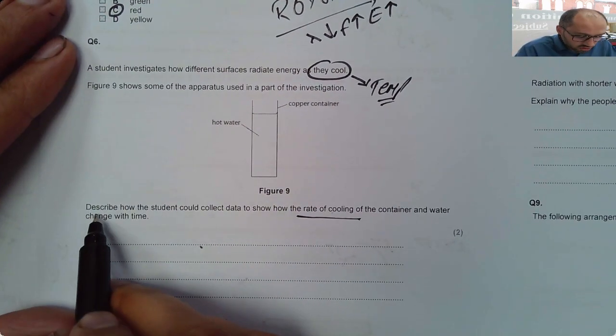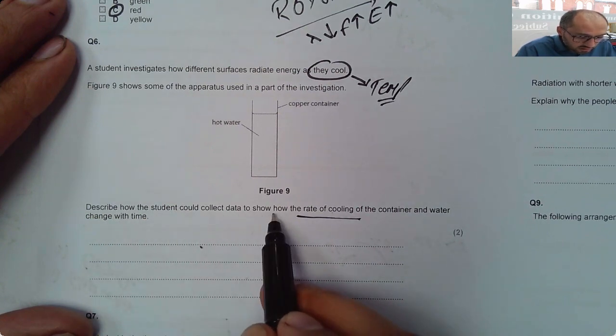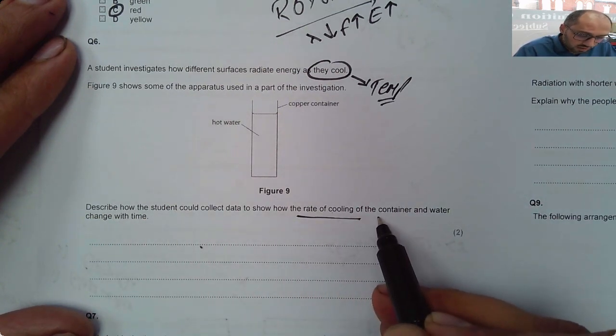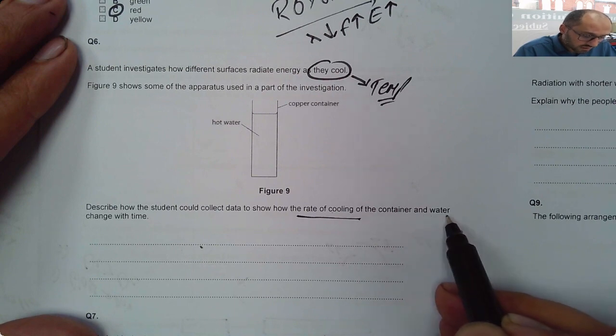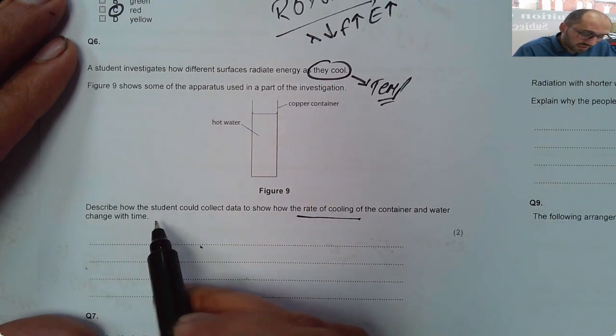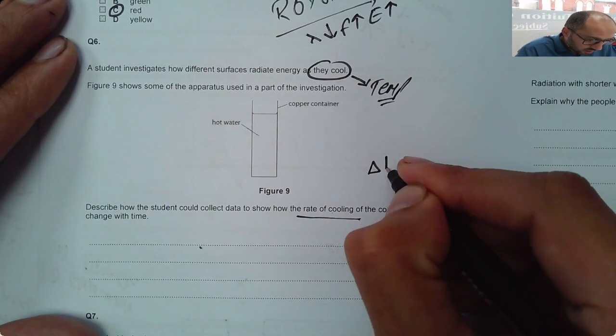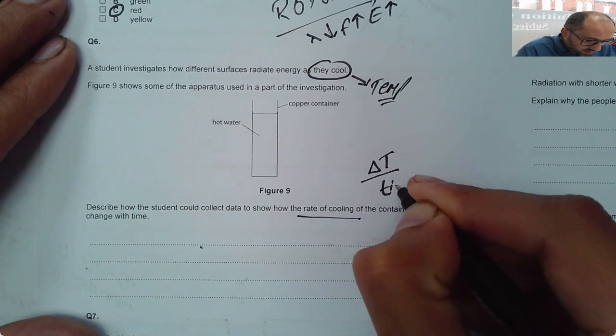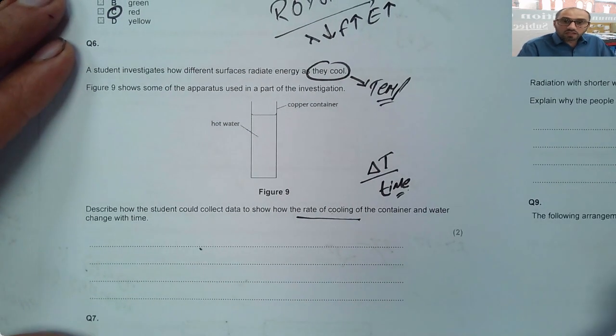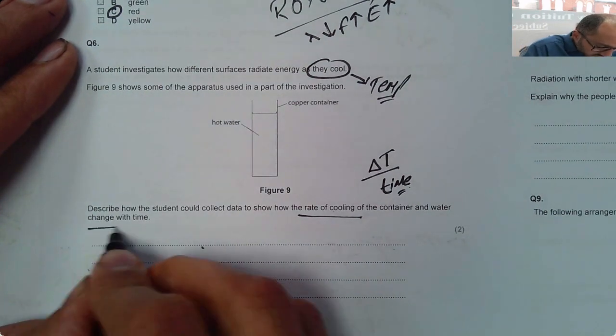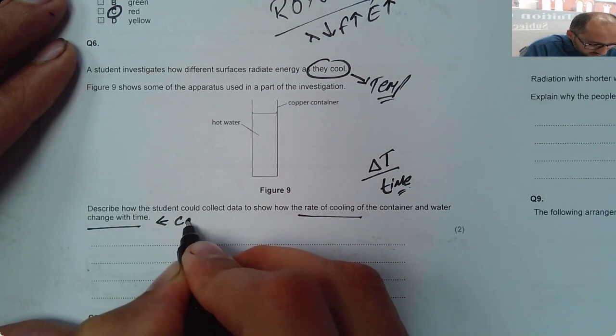The question says, describe how the student could collect the data to show how the rate of cooling of the container and water change with time. So basically they are saying, work out how the temperature changes over time. Now in this case, because it says changes with time, this has to be continuous data.